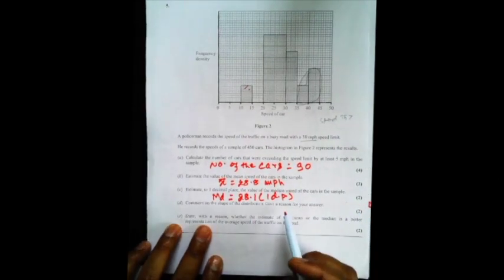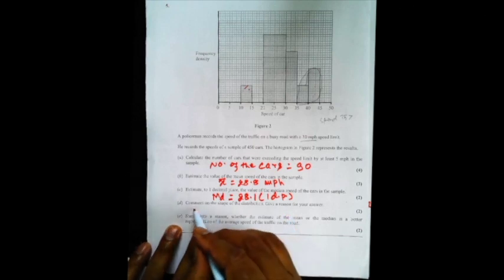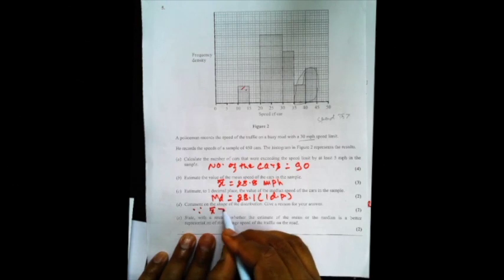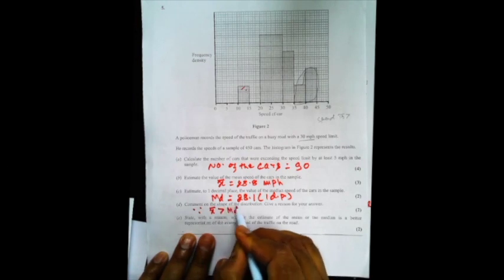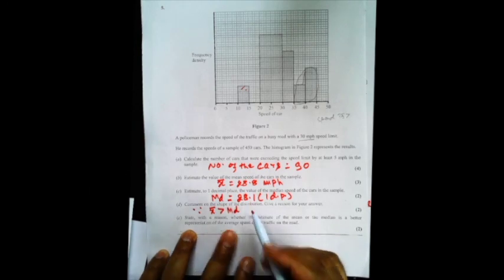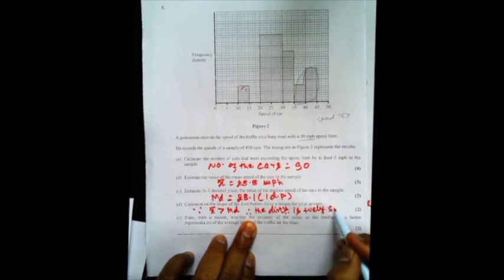So here, comment on the shape of the distribution, then what you can write here is: since x bar is bigger than median value, therefore the distribution is positively skewed. So this is the answer.